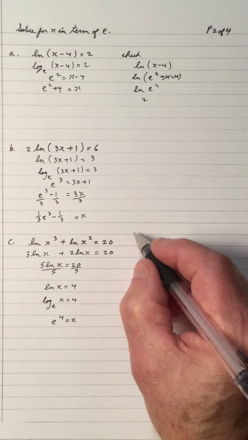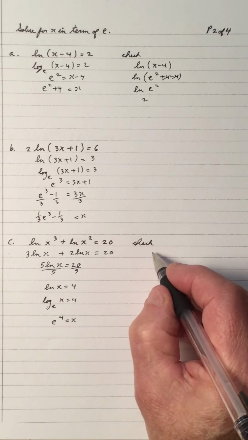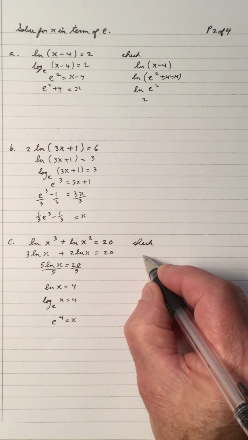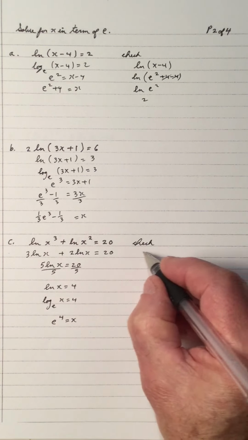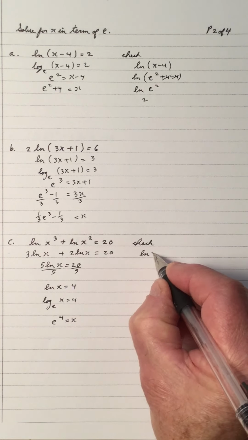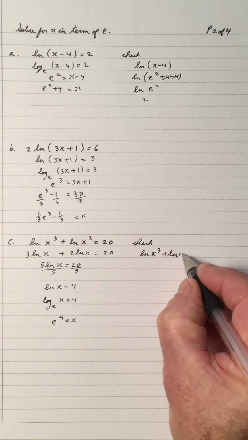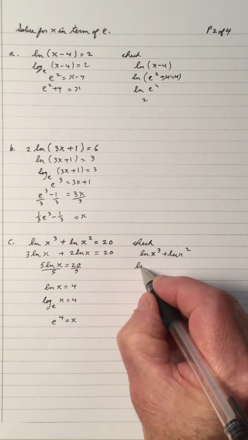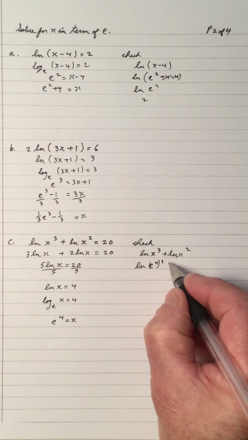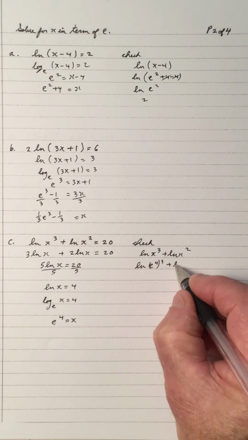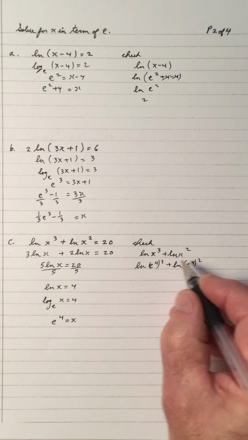And again, I'll just do a check on that just to show you. I didn't ask you to do a check. So x is e to the 4th. So we have ln x cubed plus ln x squared. So x is e to the 4th cubed, and x is e to the 4th squared.